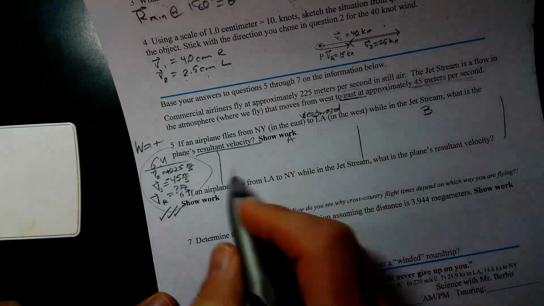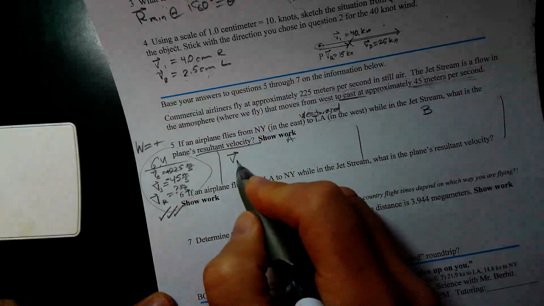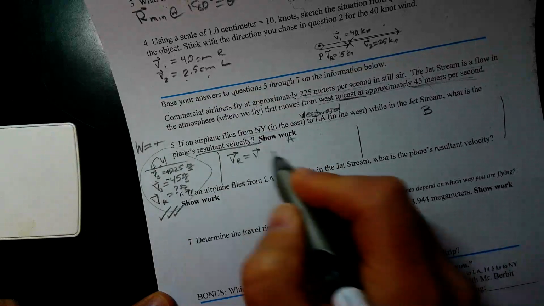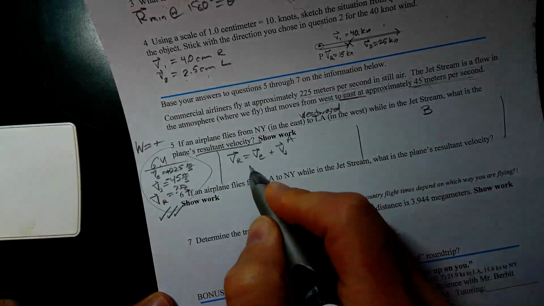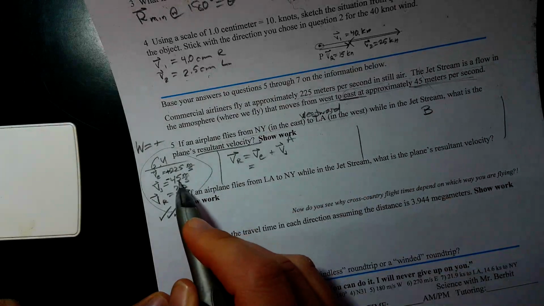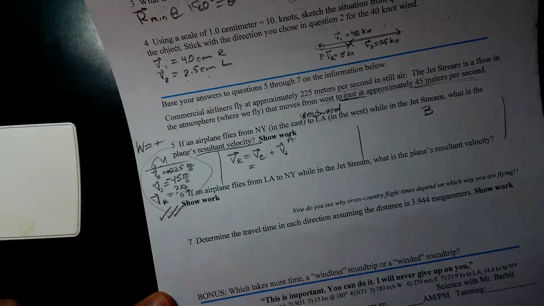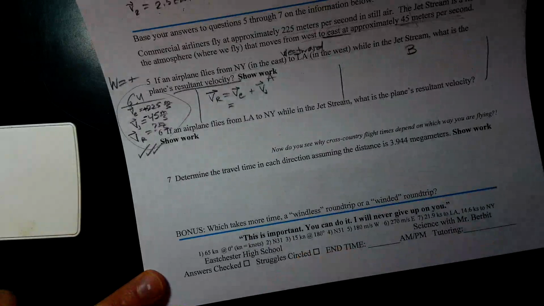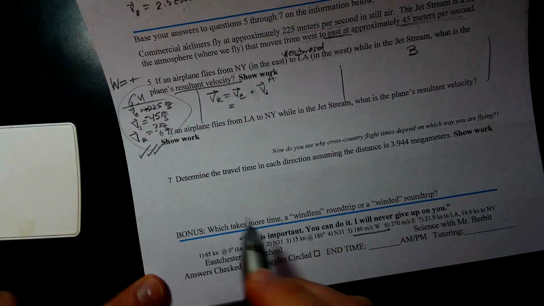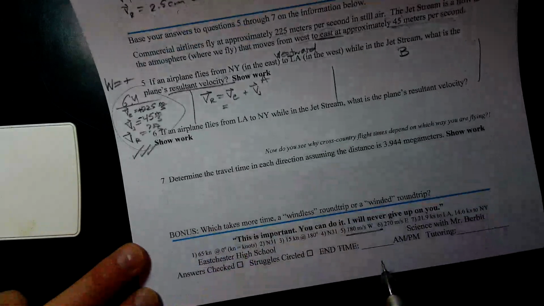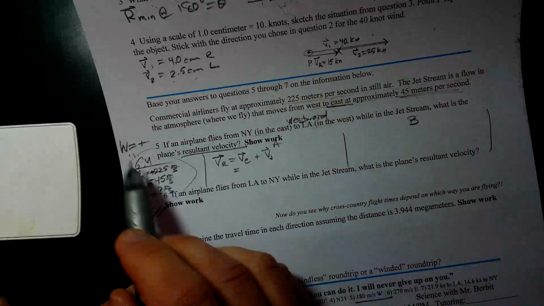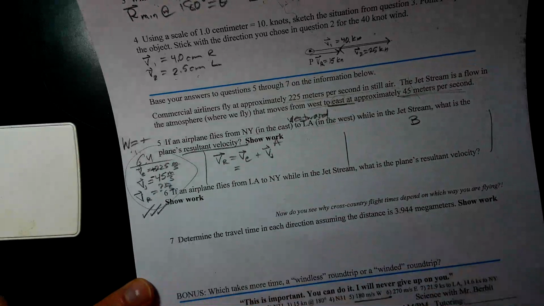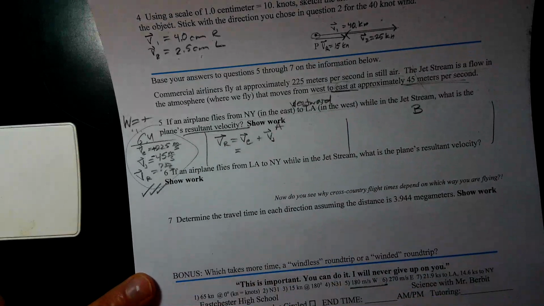All right, if you're doing the algebraic method, the resultant is always the individuals added. So the engine plus the jet stream. And of course, when you plug it in, you'll see positive 225, negative 45. It'll shrink down to 180, as we had here in the key. The 180 comes out positive, of course, which is why it's westward. Now, if you had chosen east positive, then your answer would have come out negative, which would still mean west.